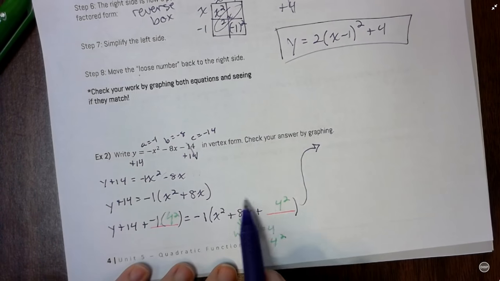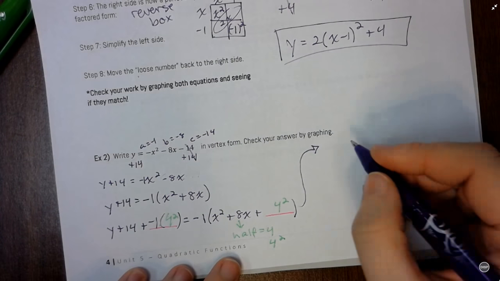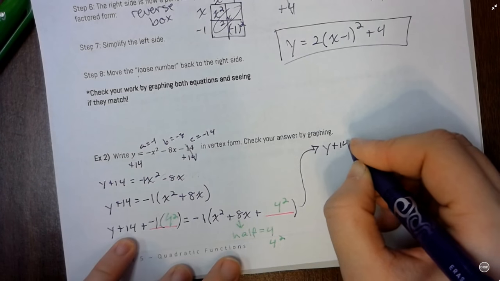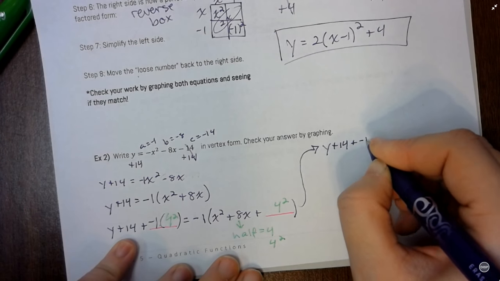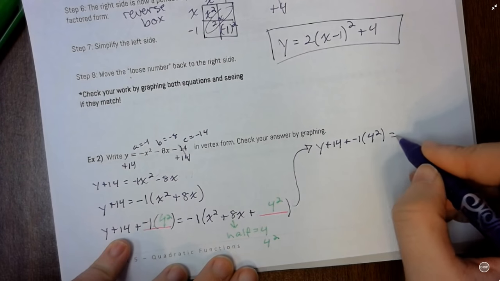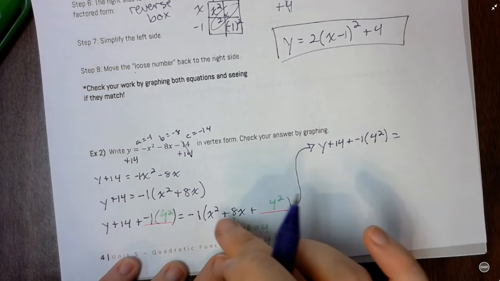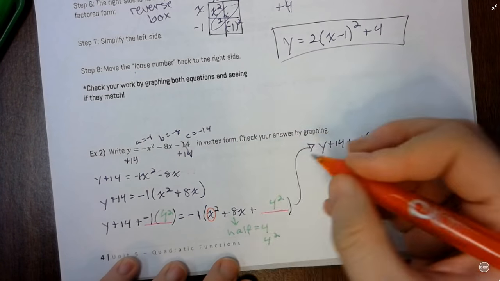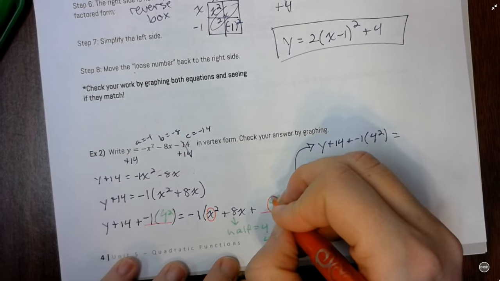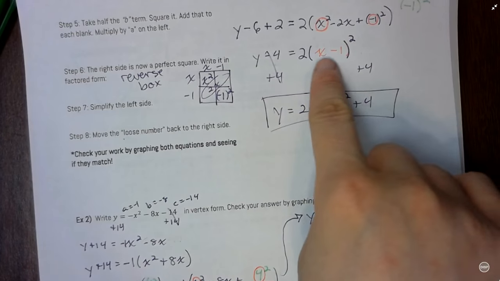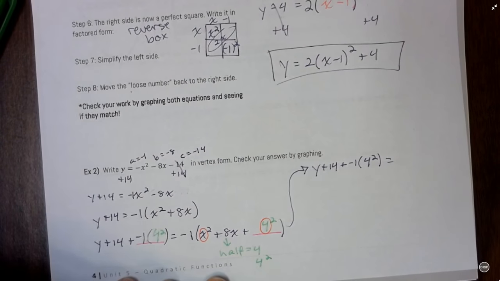All right, so now I'm going to write that in factored form. Let me just copy this side real quick. So the left side, I'm just copying down. Okay, now this side, remember, I'm going to take this number and this, and I'm going to write them just like that, just in factored form like that.